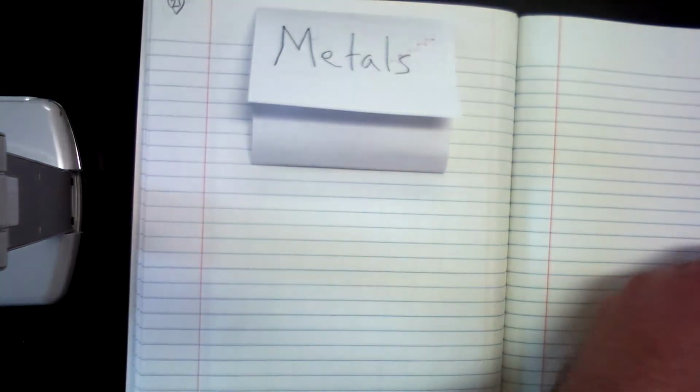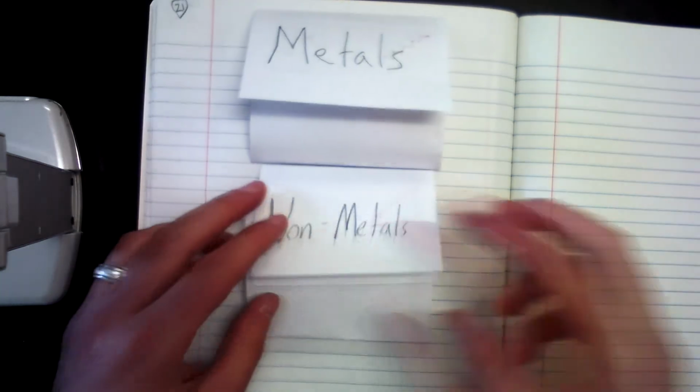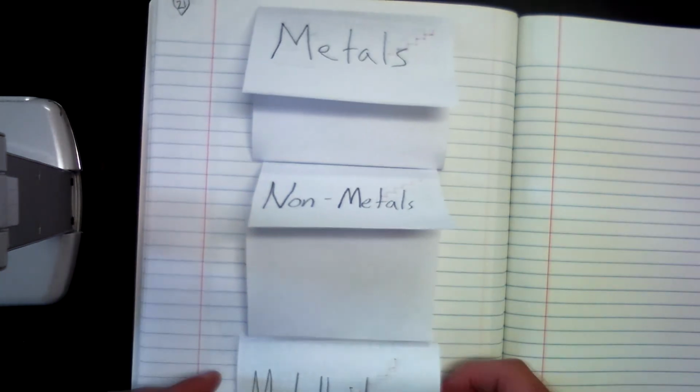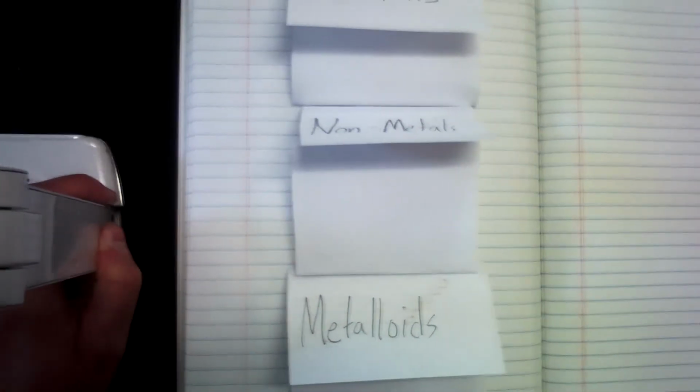So I'm going to take these 3, set them aside, and get my IMB. The very next page that we haven't used would be page 21. And we'll put metals at the top, and then non-metals here, and then metalloids on the bottom. So they all fit on there like that.